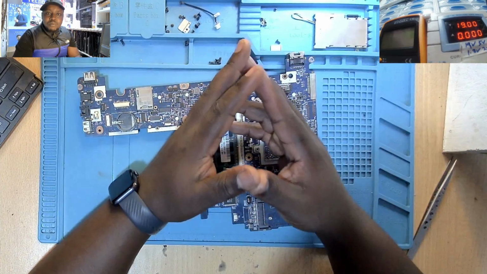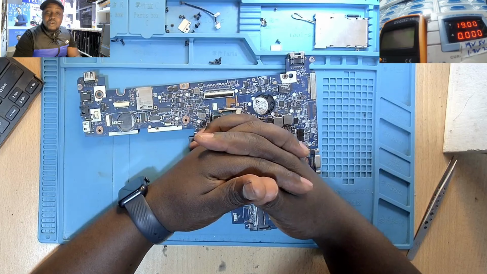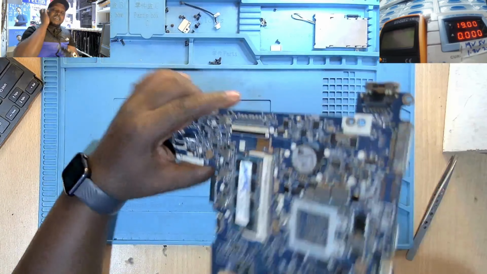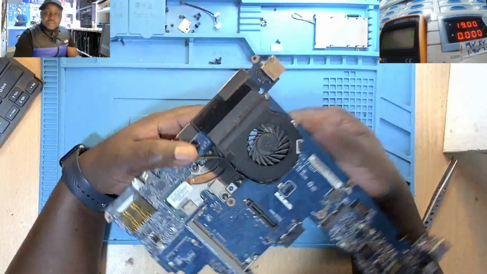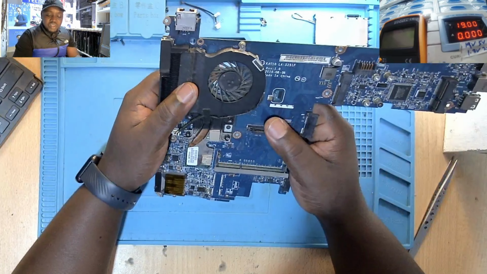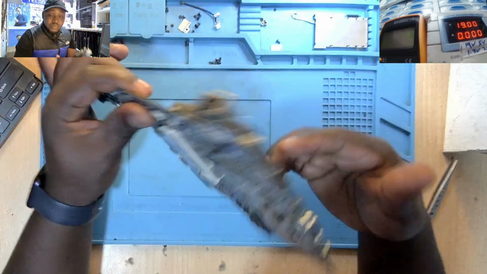What are the common problems with laptop motherboards? Right now, because I've dealt with many motherboards already, I know what the problem is with a lot of these motherboards.